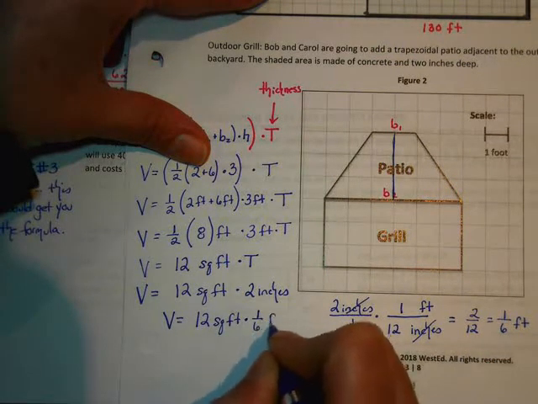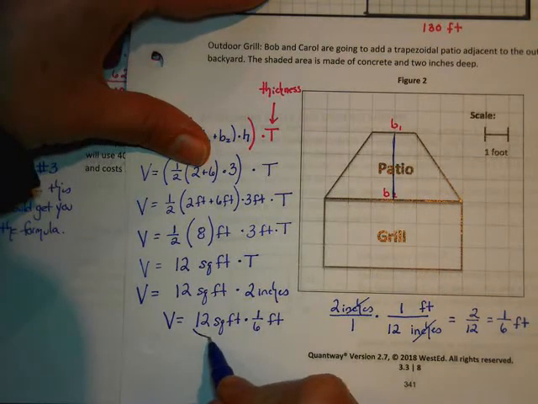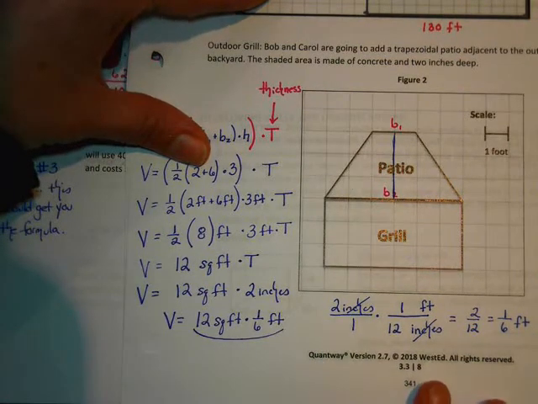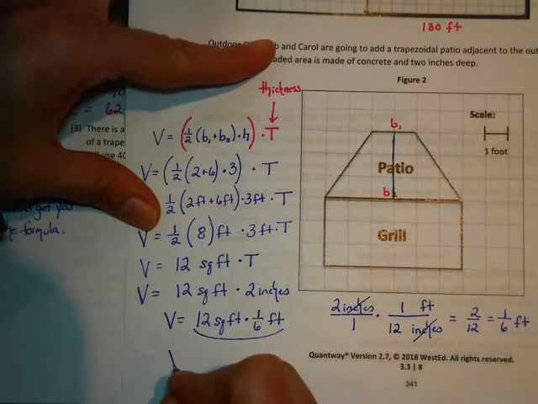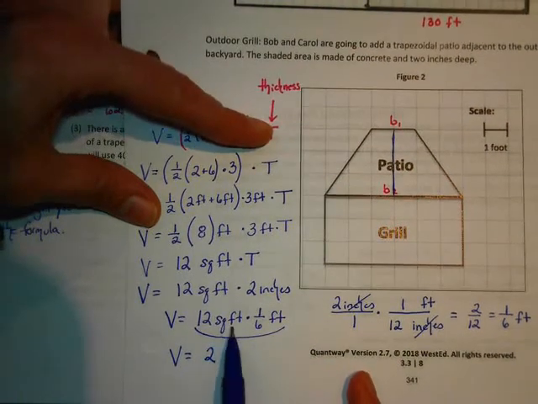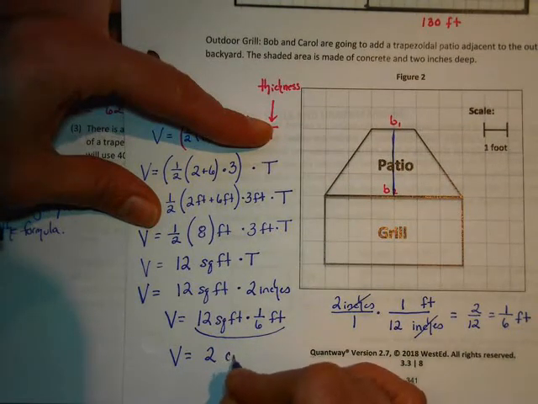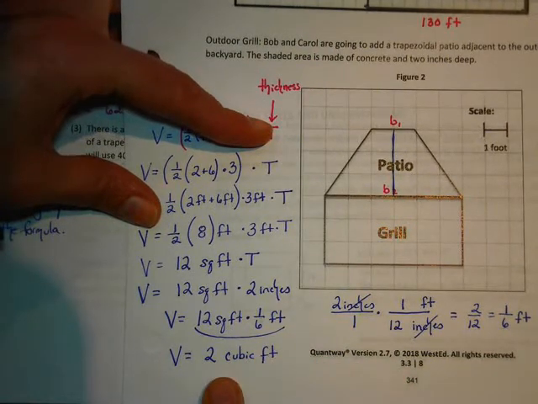And now I want you guys to put that in your calculator. Okay, pop that into your calculator. And did you get 2 square feet times feet, which is going to be cubic feet. So this is how much concrete they need. They needed to buy enough concrete to cover 2 cubic feet.